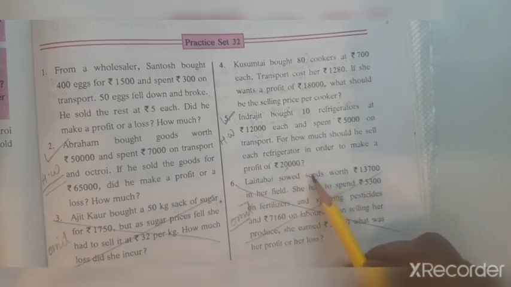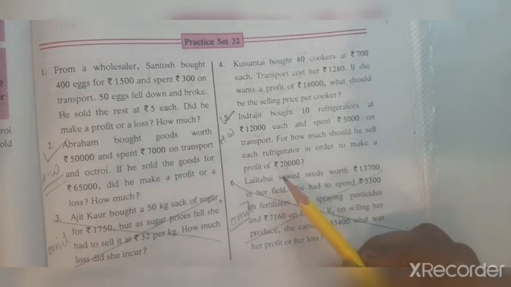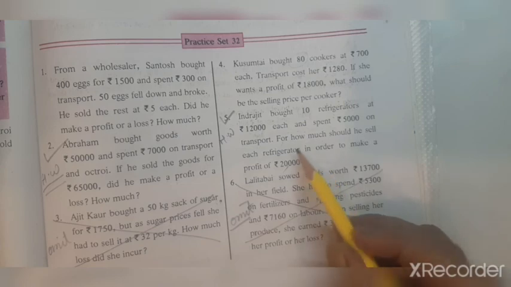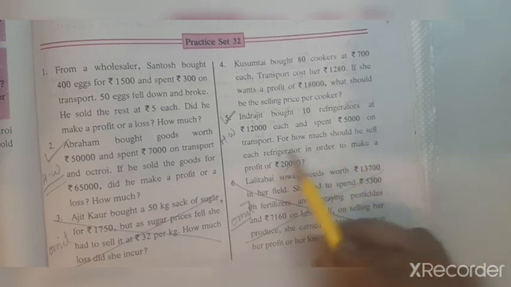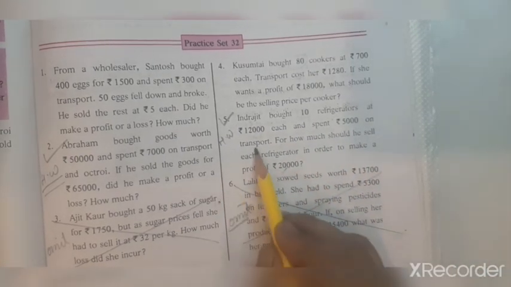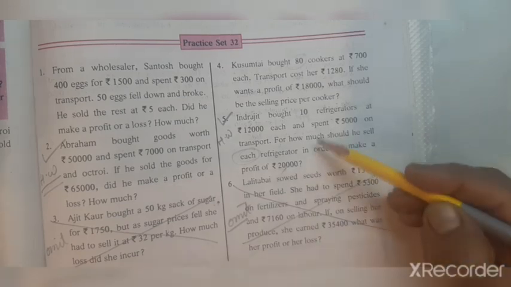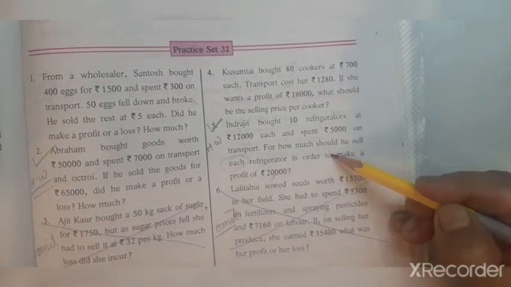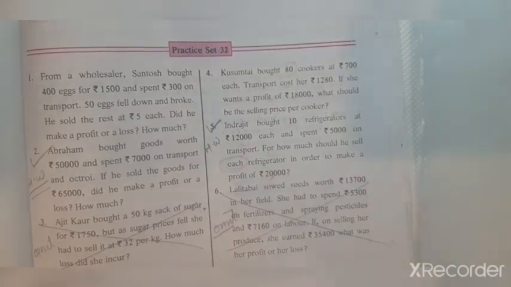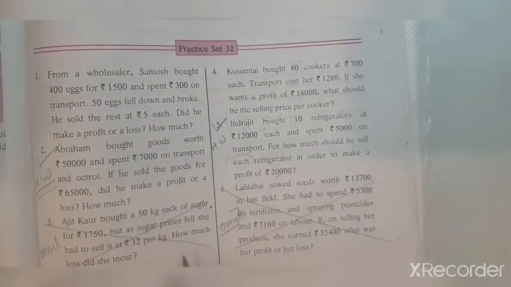We have to find how much he should sell each refrigerator for. For one refrigerator, we will divide by 10. So follow the same steps of the fourth sum. With this, we finished practice set 32.